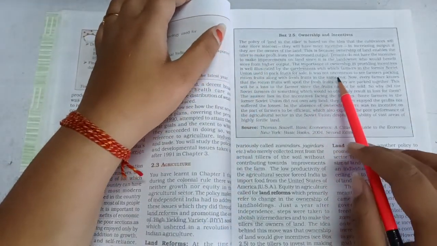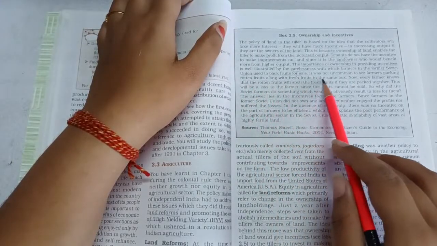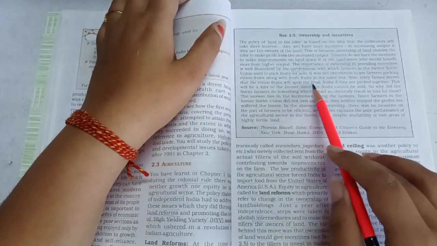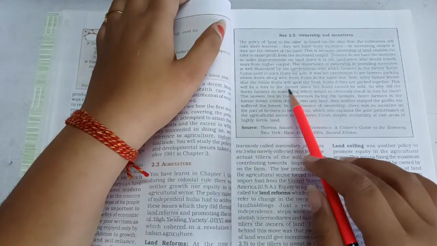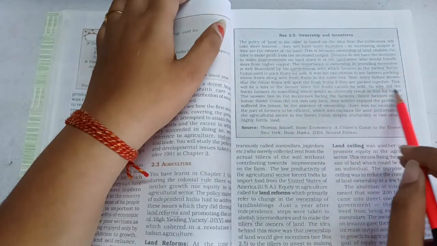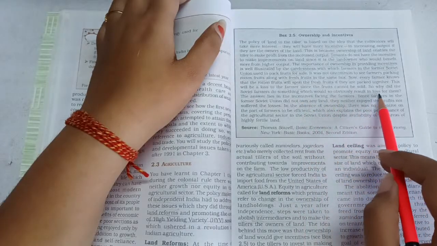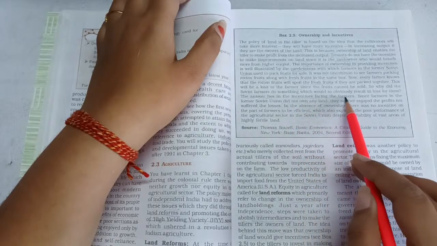It was not uncommon to see farmers packing rotten fruits along with fresh fruit in the same box. Now, every farmer knows that the rotten fruits will spoil the fresh fruits if they are packed together. This will be a loss to the farmers since the fruits cannot be sold. So, why did the Soviet farmers do something which would so obviously result in loss for them? The answer lies in the incentives facing the farmers.